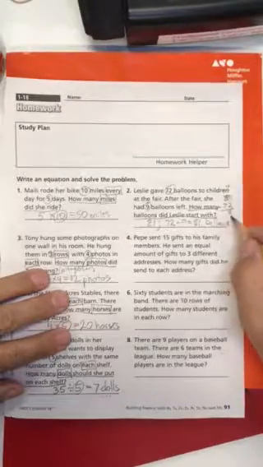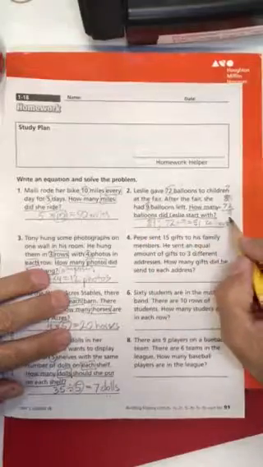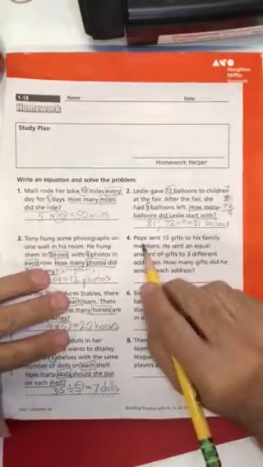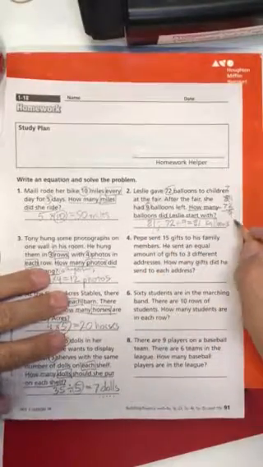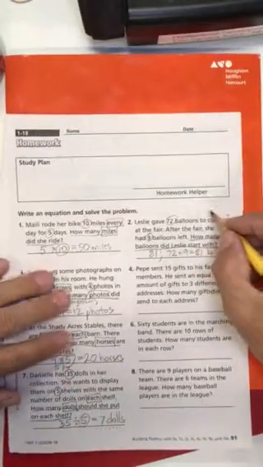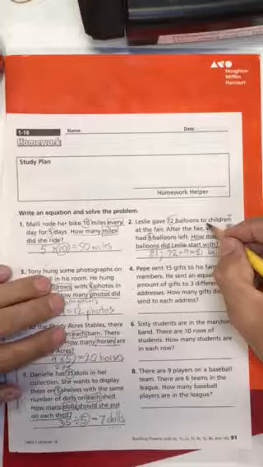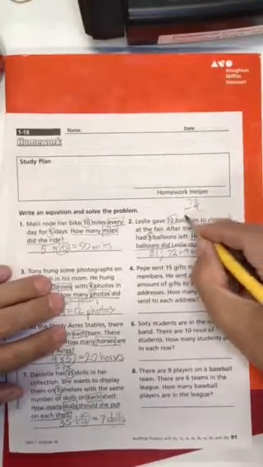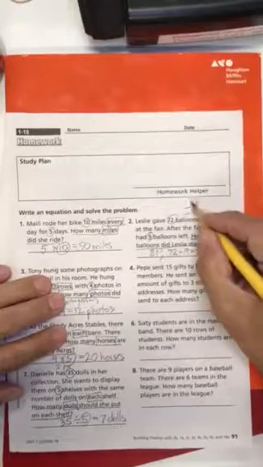Sorry. So 9 balloons left. That's correct. Sorry about that. I just realized it would make more sense to subtract 9 from 72.